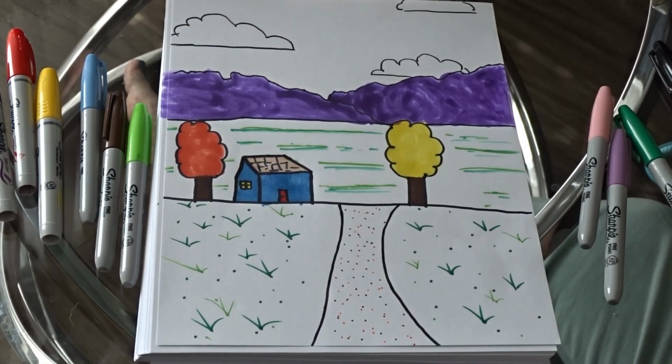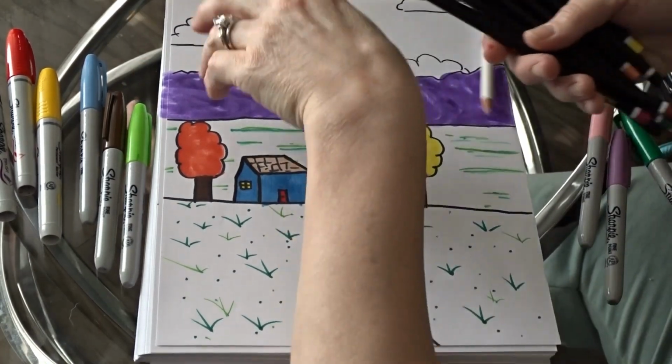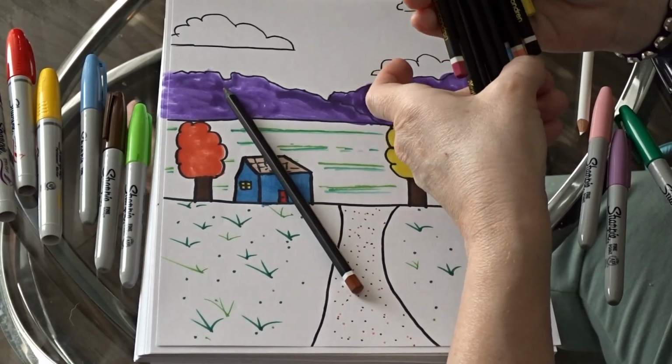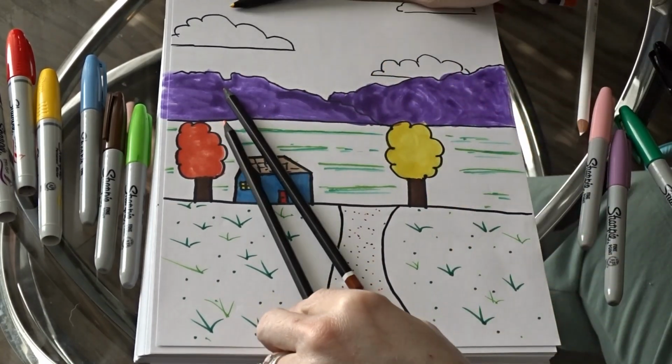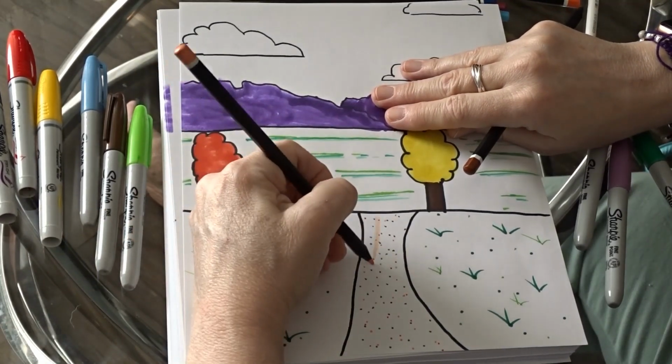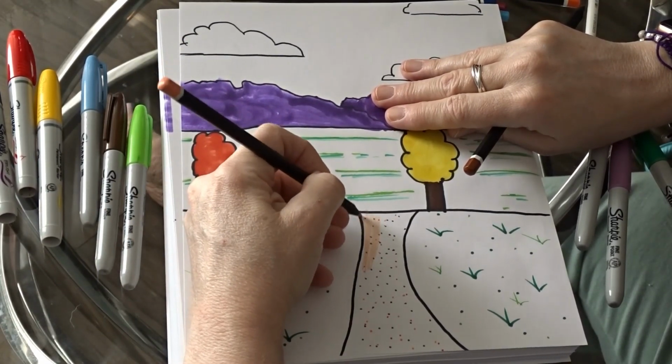Now I'm gonna go to my colored pencils because I still don't have crayons here at home. I did order some on Amazon, and hopefully they will be here really soon. So obviously I need a brown one, and I'm gonna pull out this beige one, okay? And I'm actually going to start with the beige. I'm going to color up and down.